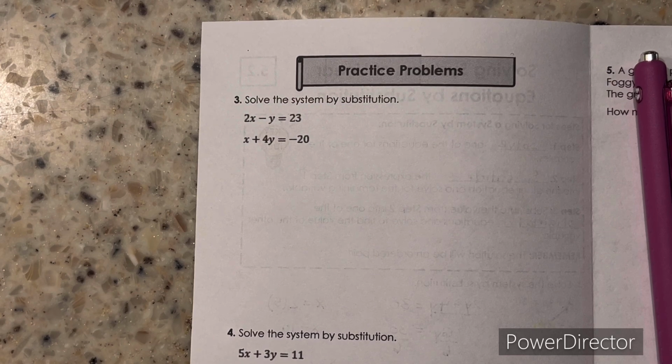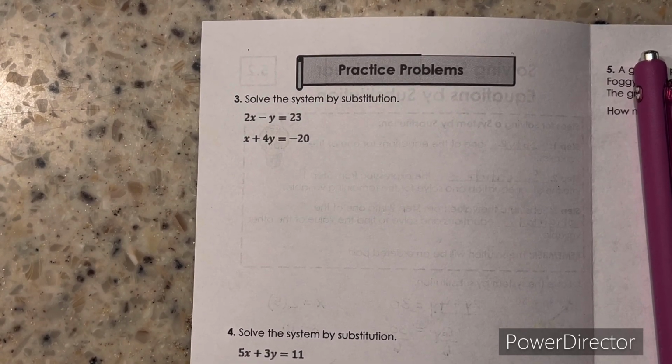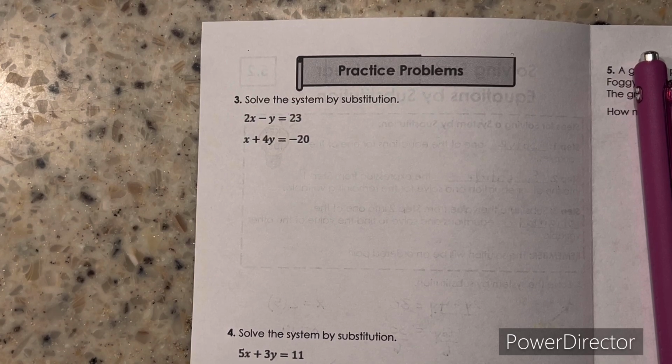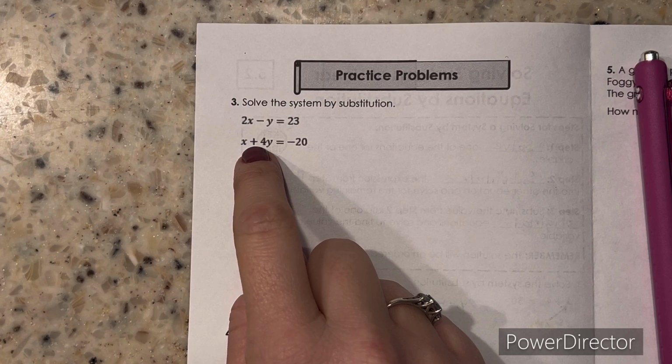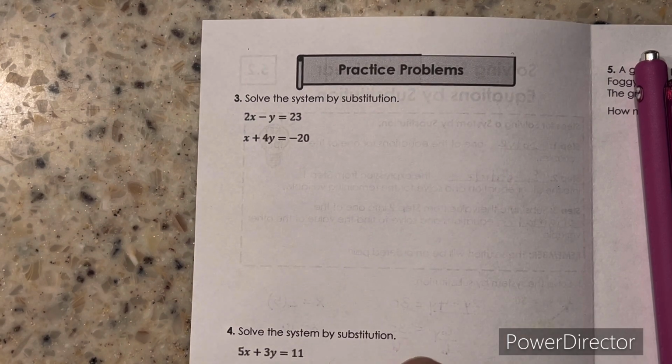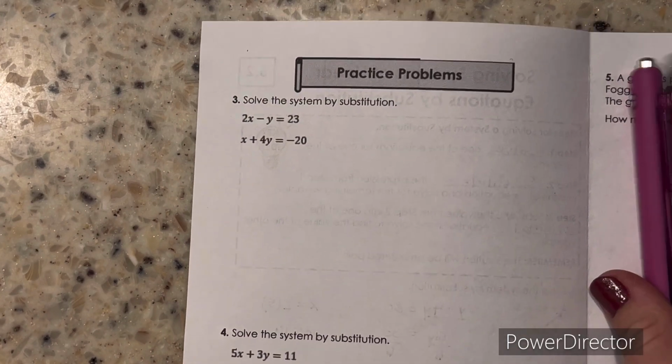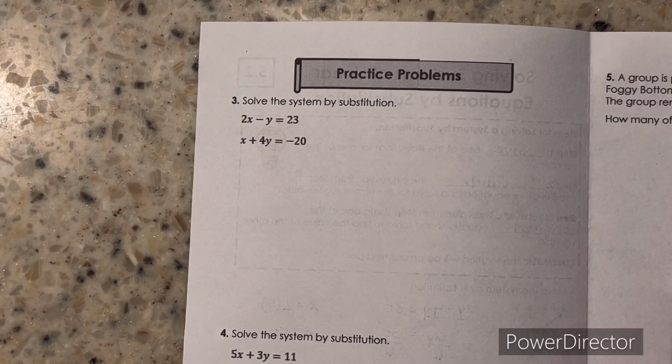So number 3 is about as bad as it gets when it comes to solving systems with substitution. The reason why this one is not as friendly as the first two that we did, neither one of these equations are already solved for a variable, which means we have to do a little bit of work at the front end to get one of those equations solved for a variable.